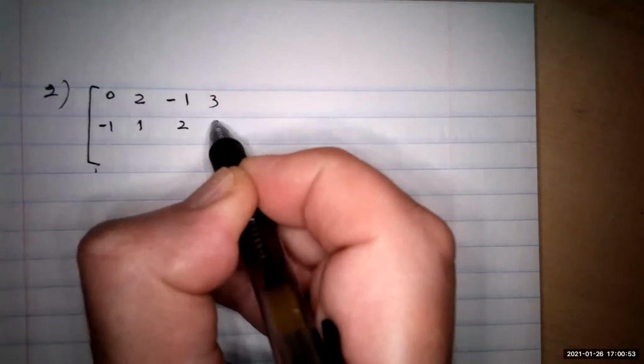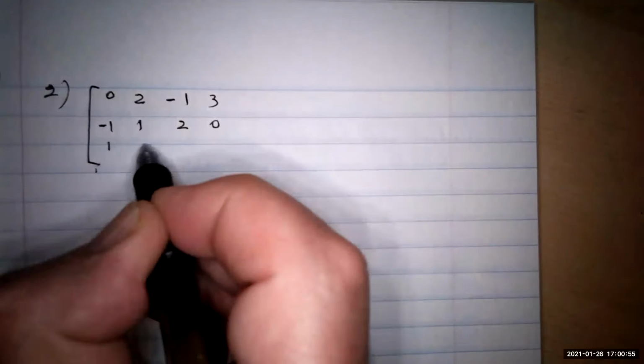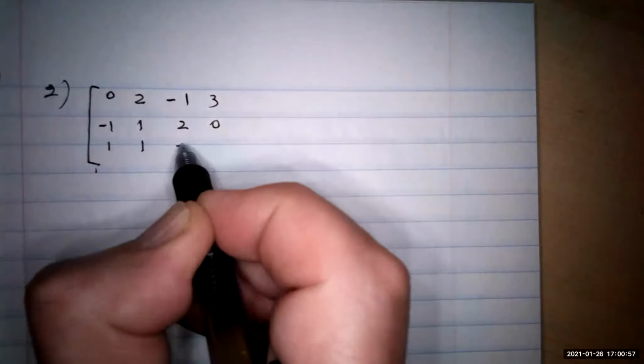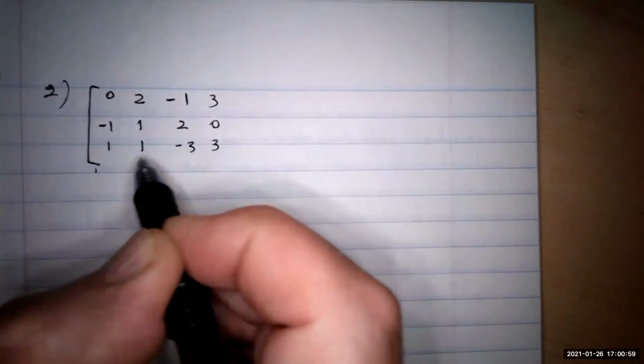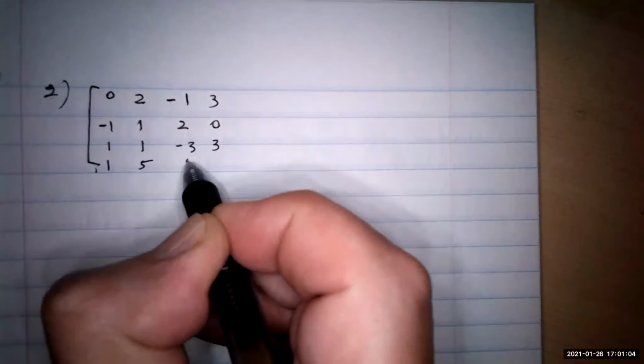Then I have a negative 1, 1, 2, and 0. Then you have 1, 1, negative 3, and 3. And we have the 1, 5, 5, and 9. Okay, this is the given one, and we want to change it to the row reduced echelon form.